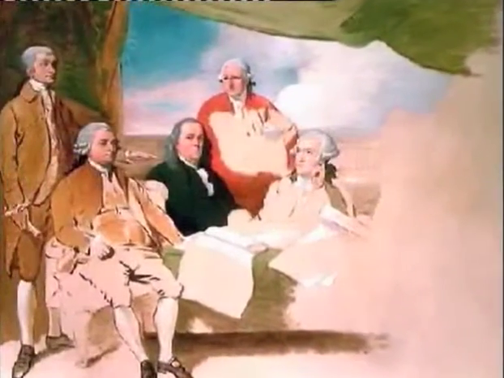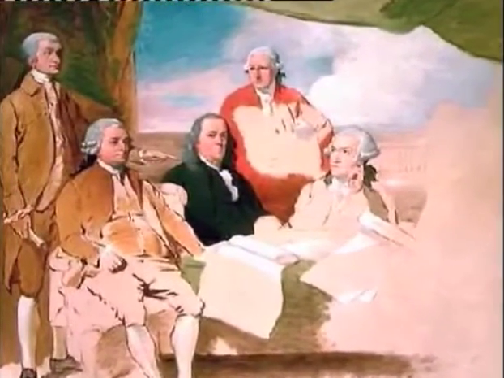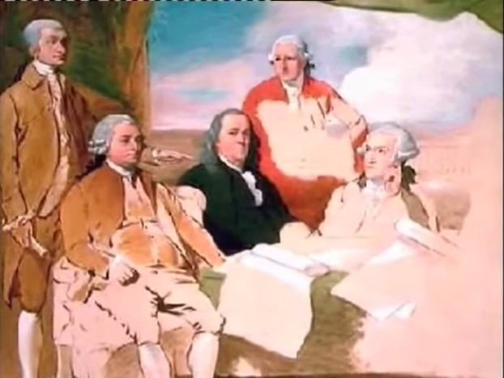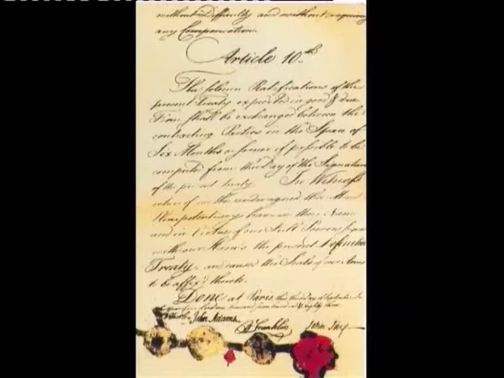The long War of Independence finally ended on the 3rd of September 1783 when the Treaty of Paris was signed and Britain formally recognized the United States as an independent nation.